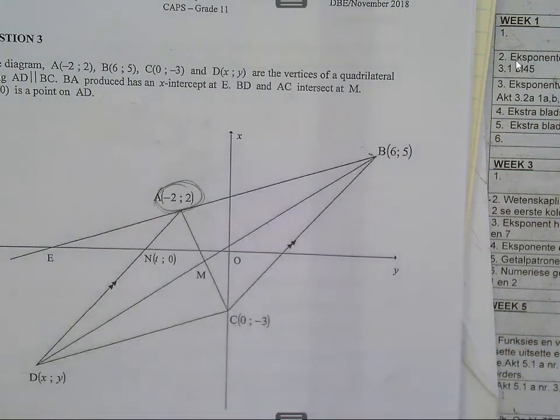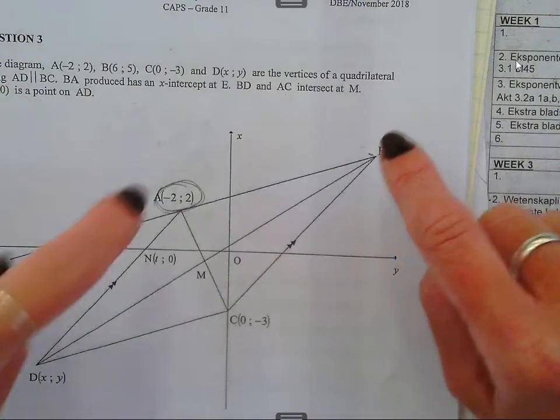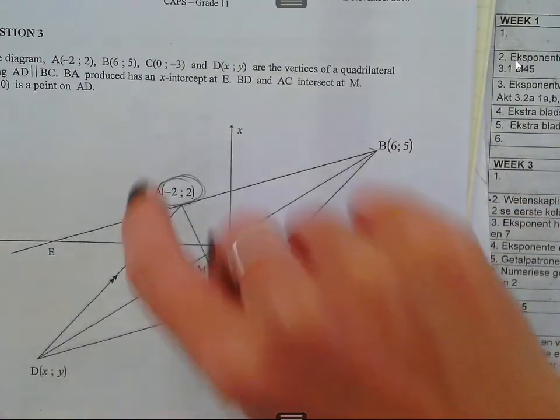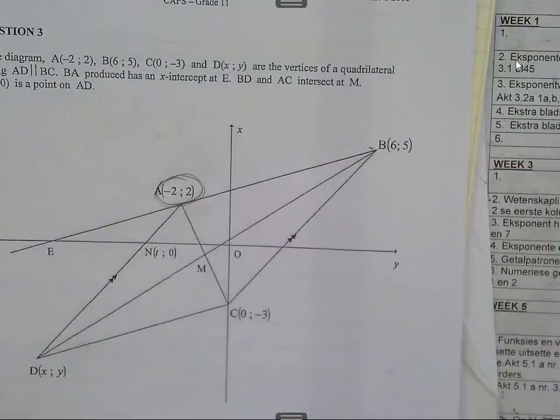Second method, because these are parallel, you can calculate the gradient of AB and calculate the gradient of CD. If these 2 gradients are equal to each other, you've proven a parallelogram because 2 pairs of opposite sides are parallel. Obviously, you can take it very far and calculate this length and then this length, and then you've proven two pairs of opposite sides equal. But can you see it only counts 3 marks? So it's not worth all that effort. You need to know what makes it a parallelogram. So it's those first 2 that I said, and then the third way, which I hope you all know now. What's the third way?